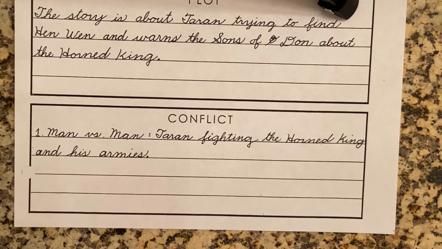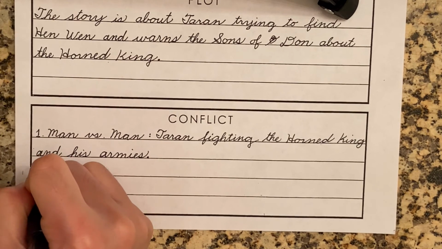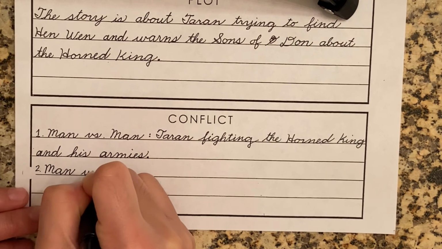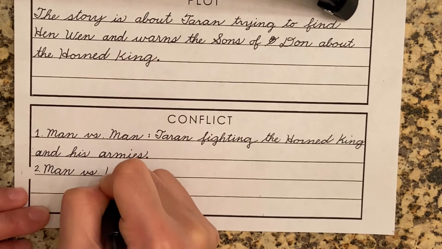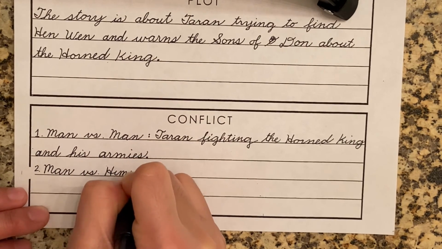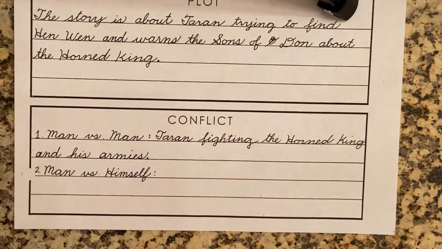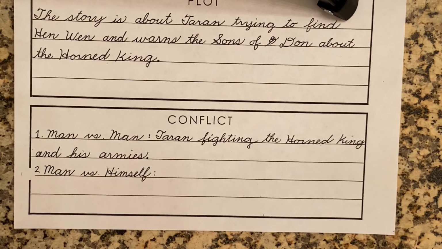No, because we have man versus himself. Now, because Taran is our main protagonist, we're going to focus on Taran's emotion. So in what way would you say Taran is battling his internal self?